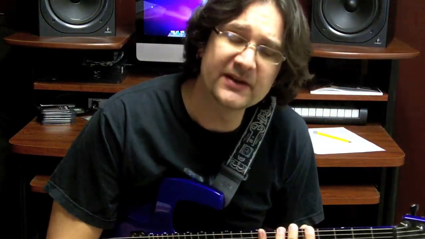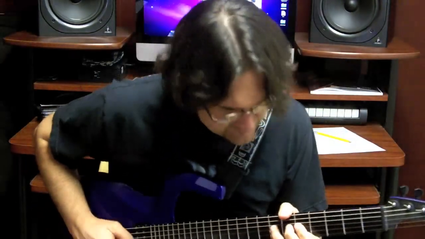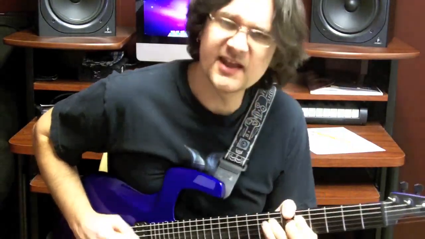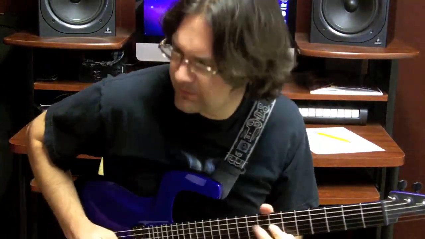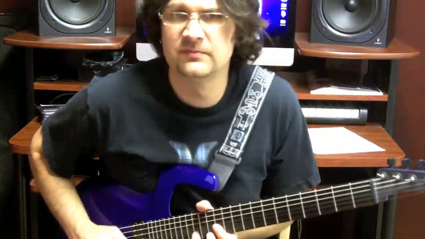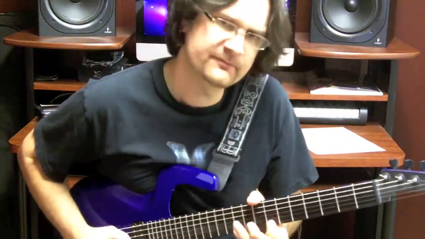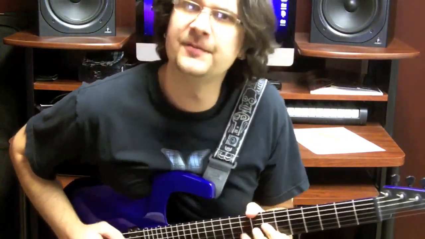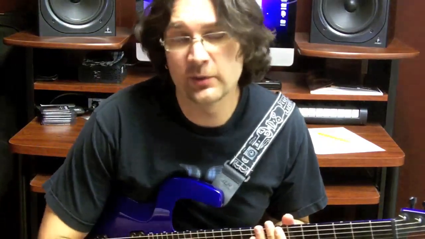Now let's try to blend these three minor pentatonics together. I'll start from A minor pentatonic to B minor pentatonic to E. Here's A. Sliding into B minor pentatonic, B, and so forth. It works great.